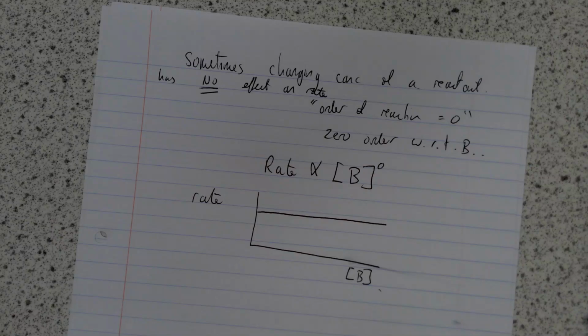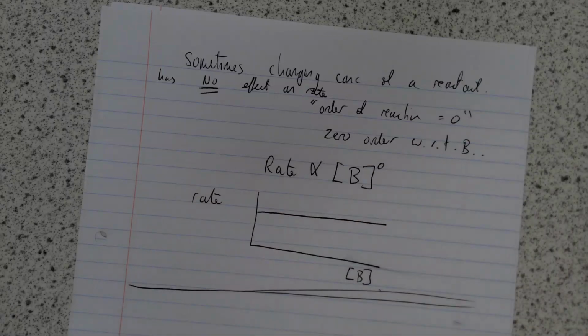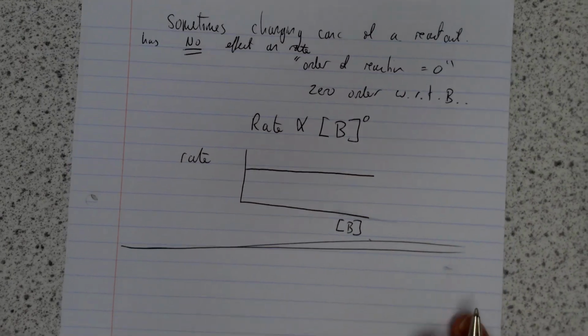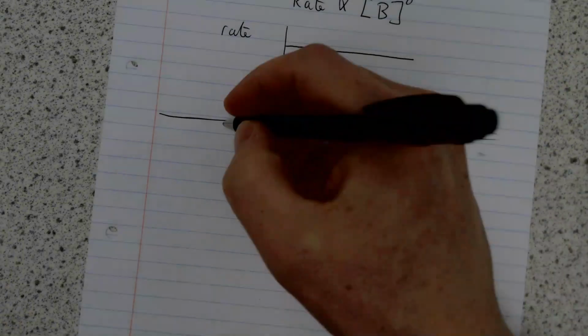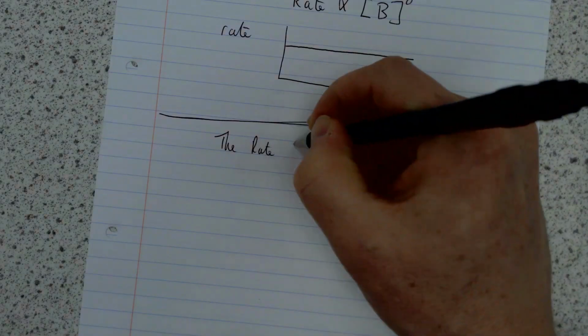We've done that. Right, so we're going to then see how these get brought together in the rate equation. And that's what this next little section is going to be. So the rate equation.